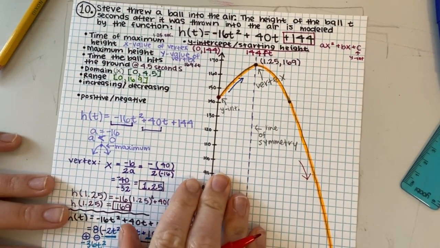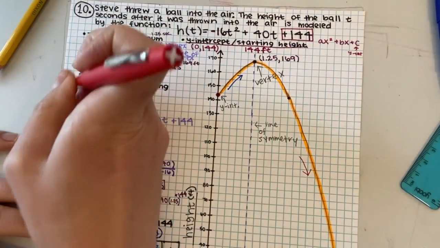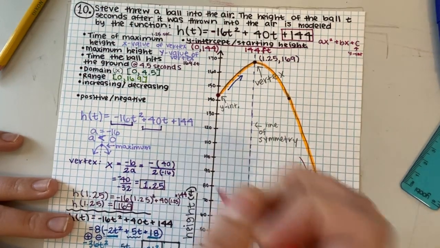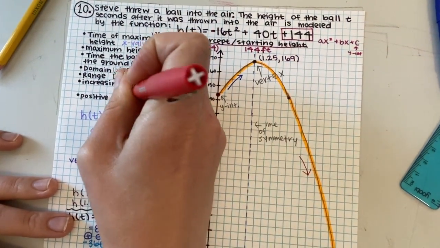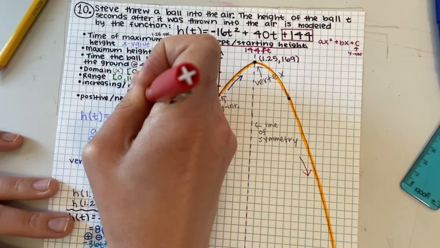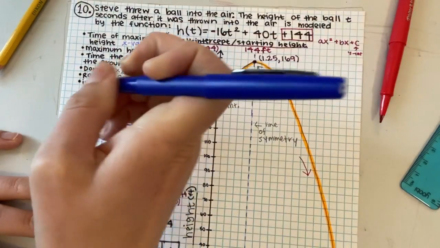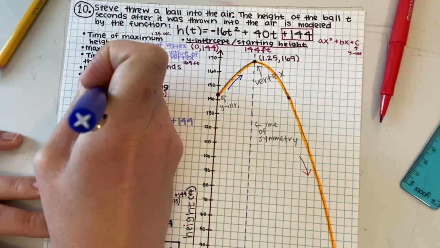When we're looking at increasing and decreasing, you're specifically going to write it in context of the x value. So we know we're decreasing from 1.25 to 4.5, and we are increasing from 0 to 1.25.